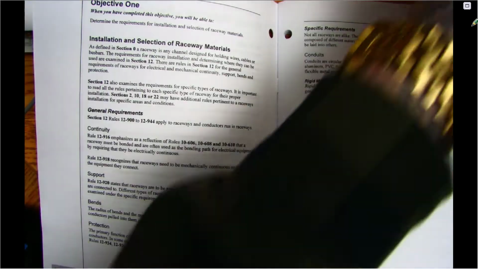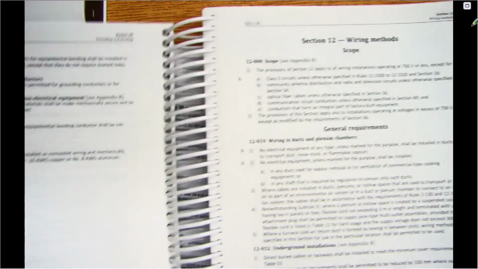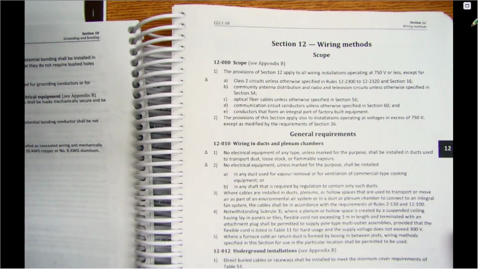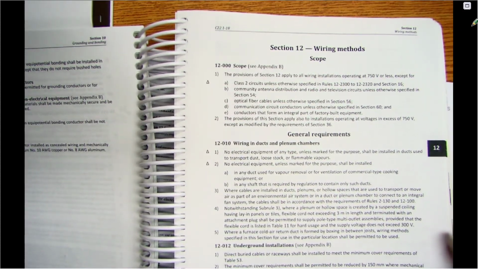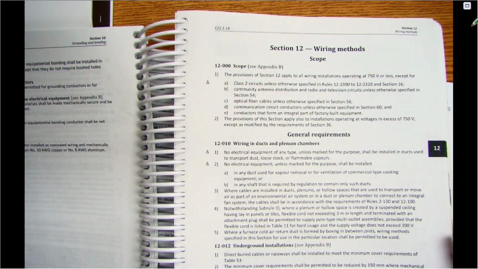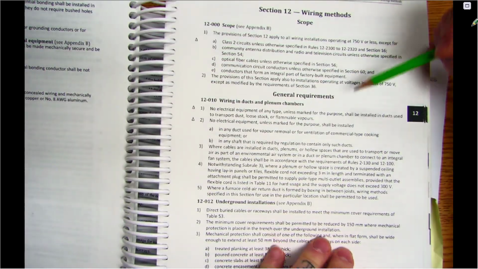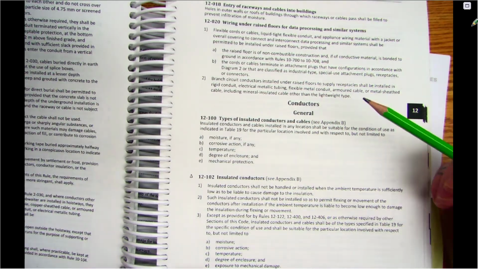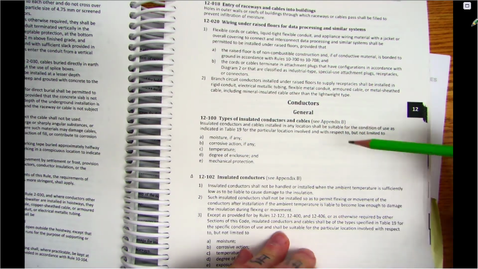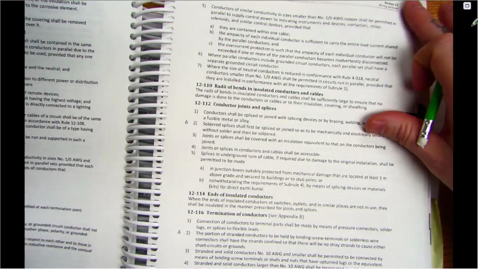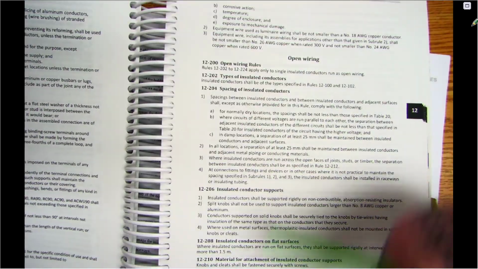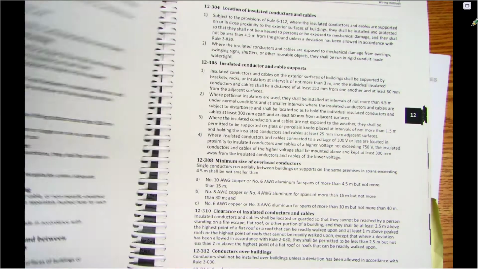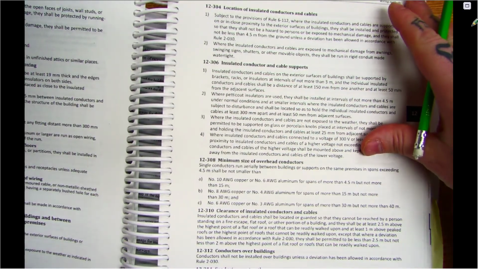So just to kind of reference the code here, this is section 12. And we're going to see again general requirements, the first couple pages. Then it gets into conductors. Again, goes into the general portion of conductors. Open wiring. Exposed wiring on exteriors of buildings. Okay, again, this is still very general.